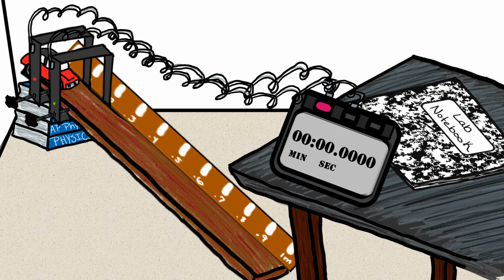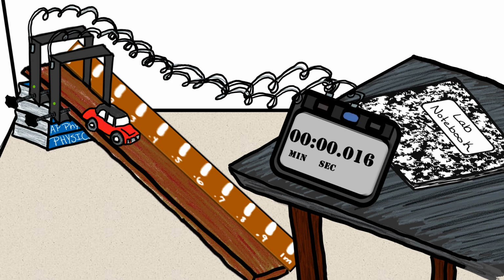All right, Alex, let's take a look at our timer and see what it tells us. Notice how the time for the first photogate is displayed when I click on the photogate input button. Then when I click on the second photogate input button, the second time is displayed. Okay, so we already know the velocity for the first photogate. So now let's calculate the velocity of the car at the second photogate.